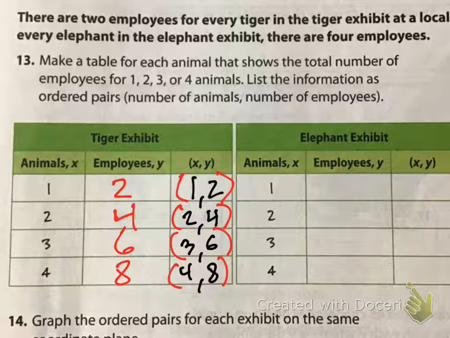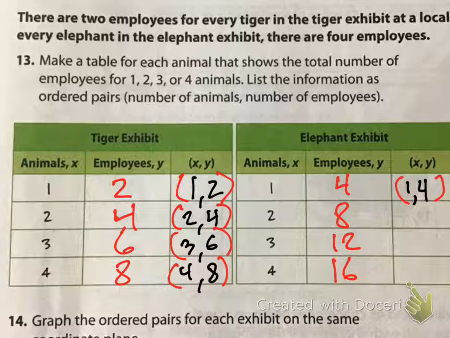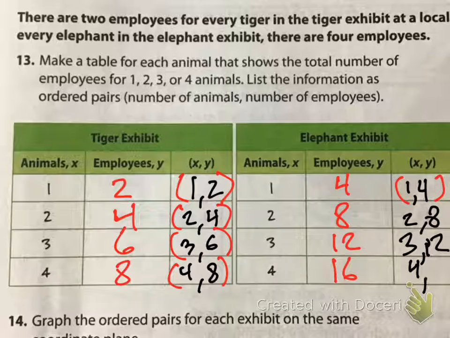Now, for every elephant in the zoo, there are 4 employees. So on the other side, with 1 elephant, how many employees? 4. With 2, 8. 3, 12. 4, 16. So as such, our plot points would be 1, 4, 2, 8, 3, 12, and 4, 16. And again, these are all equal to 1/4.